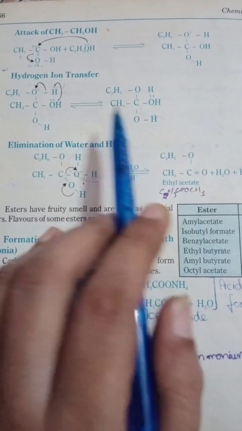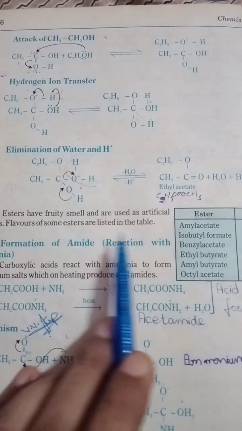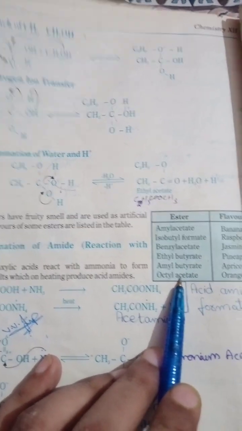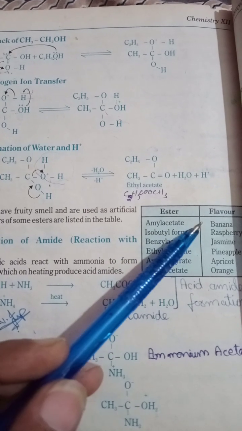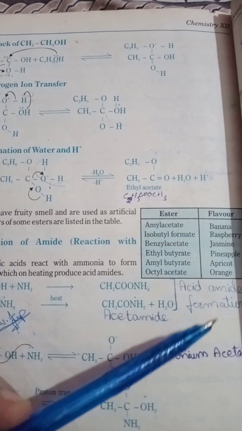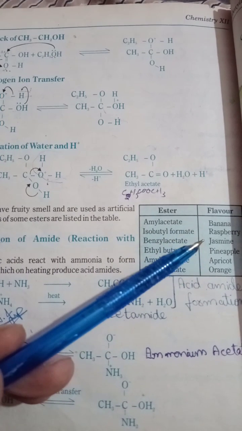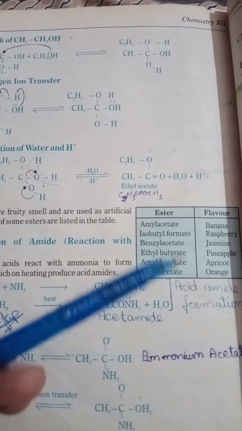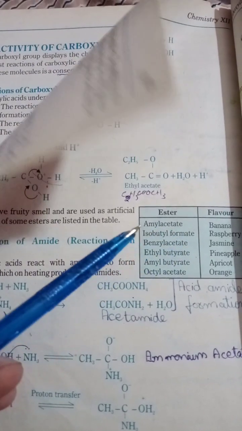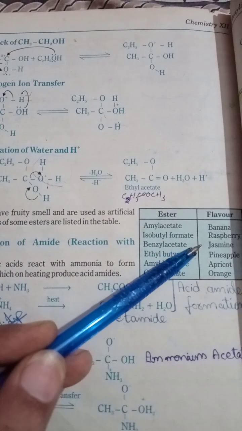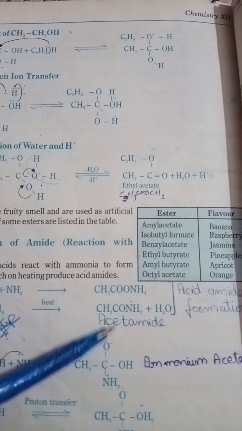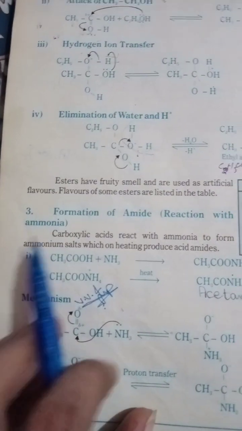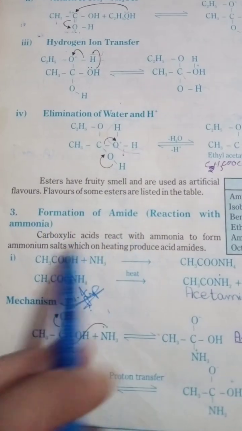Okay, and as you know, esters are present in fruits, therefore there is a peculiar taste of each fruit. In banana, amyl acetate is present, in jasmine, benzyl acetate, and these are important from the objective point of view. In the next reaction, there is the formation of amide.